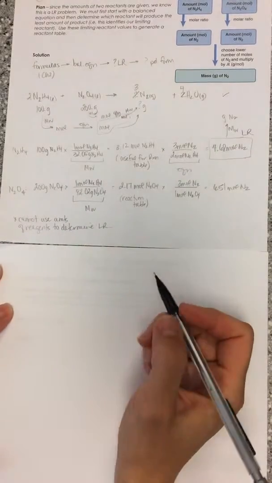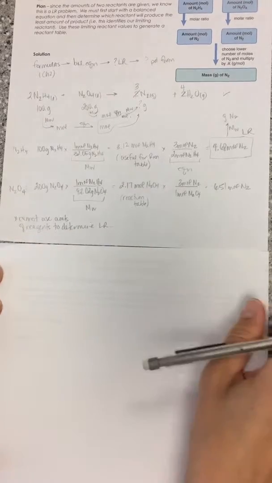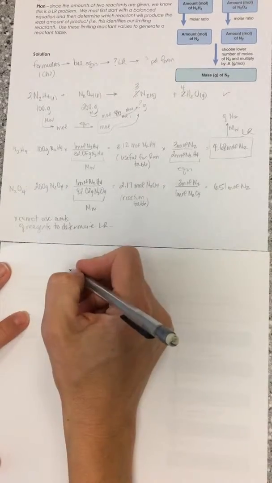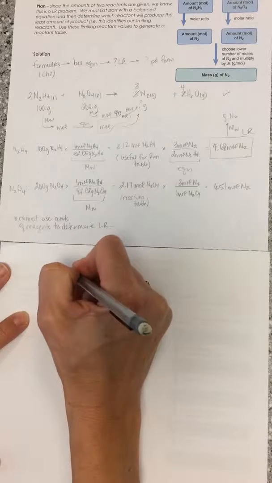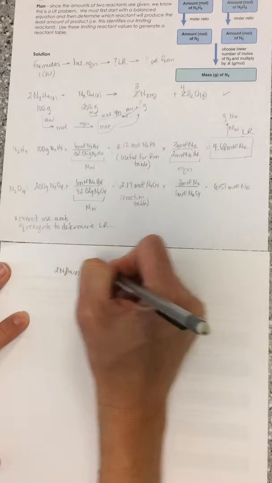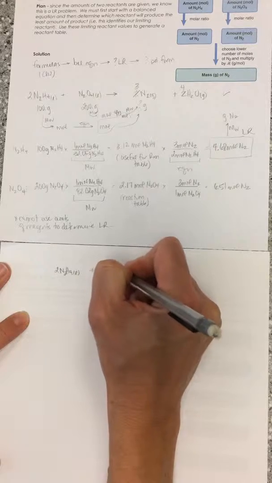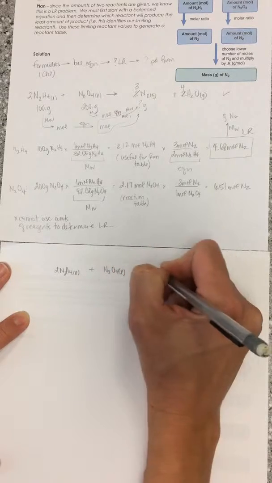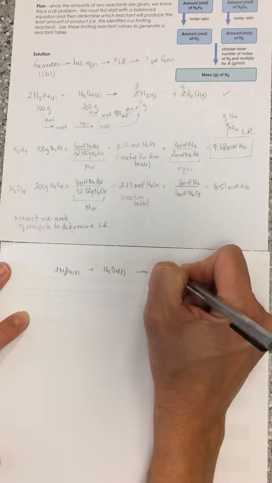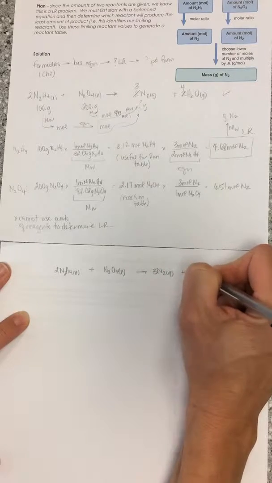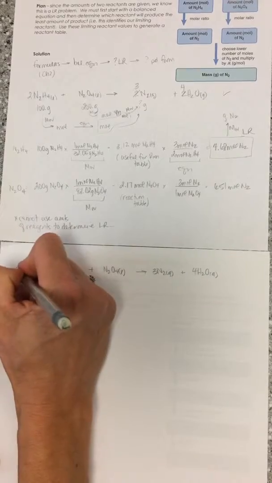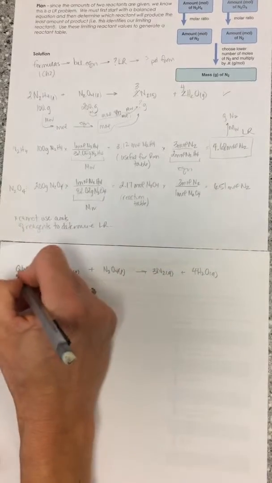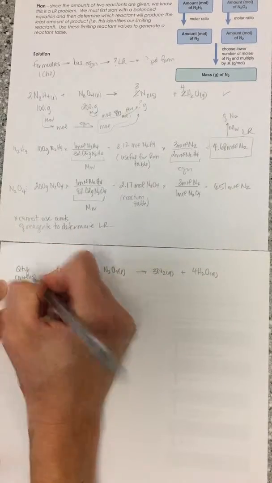All right, so as we just discussed, the top row of our reaction table is our balanced chemical equation. So 2N2H4 plus N2O4 make 3N2 gas plus 4H2O gas. Now, the quantities that we always have in a reaction table are moles.